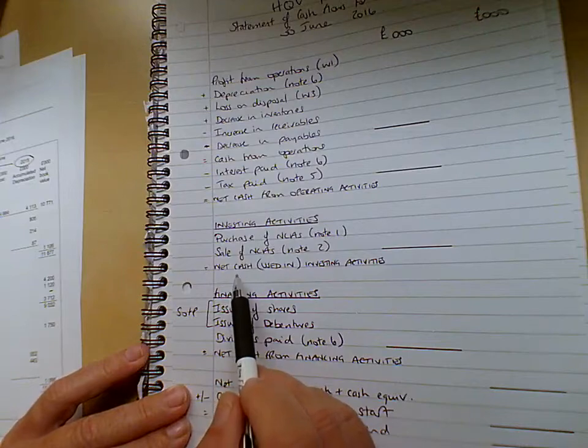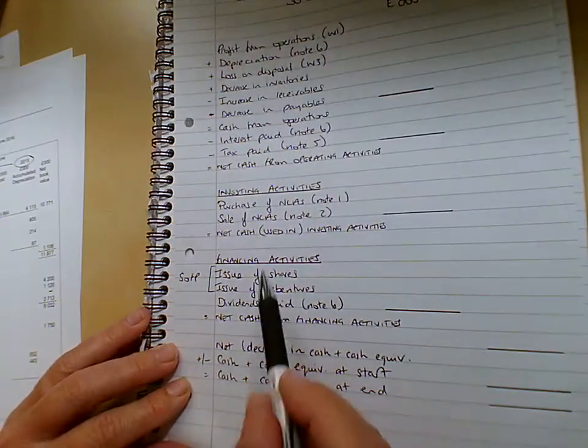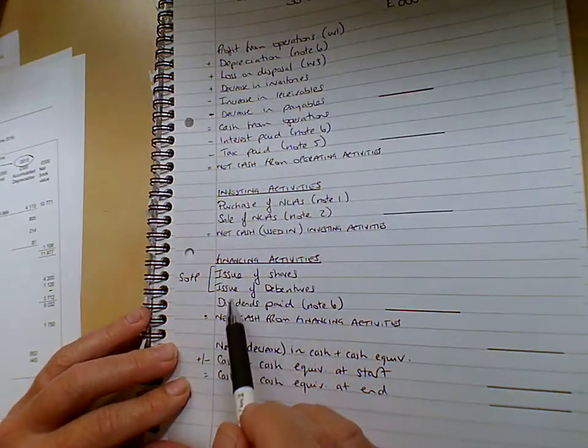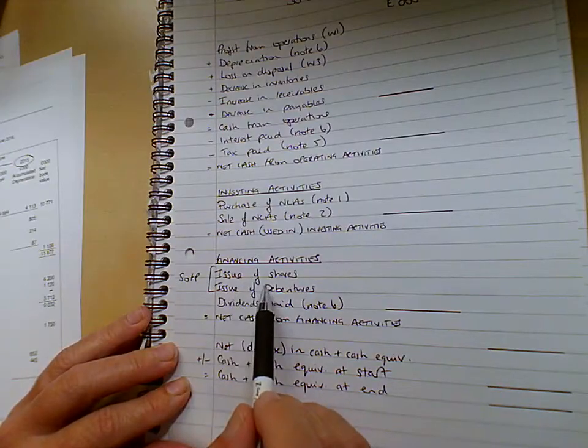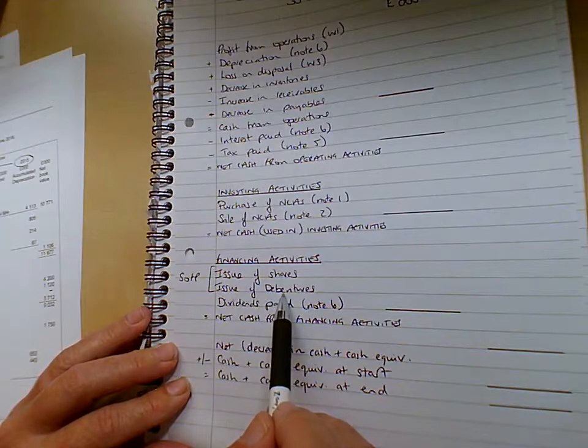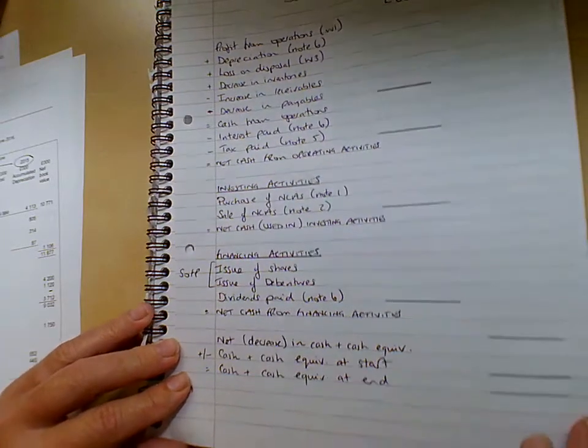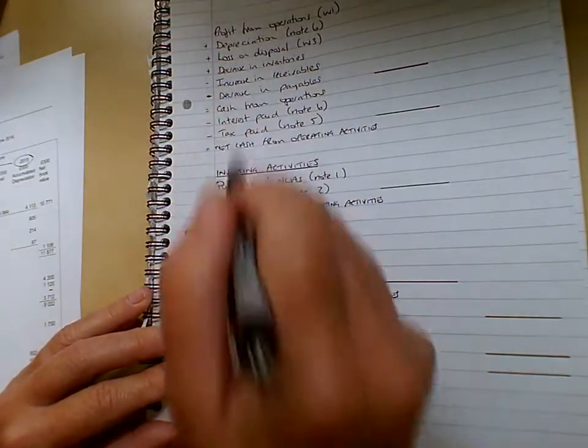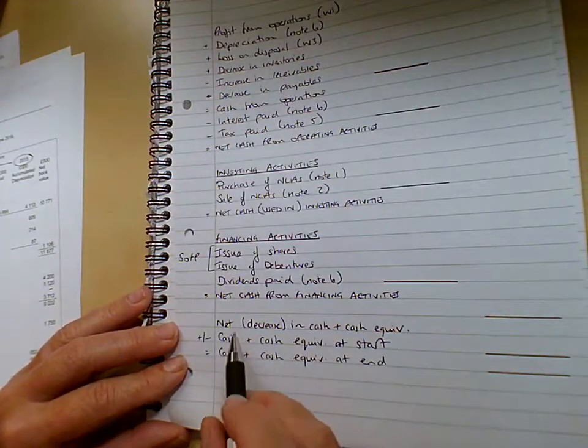I've put in some possibilities here for the investing activities. So it's buying and selling non-current assets in there, not likely to see anything else. And then financing activities. We've got the issue of shares. In this case, it's an issue of debentures. So it's money coming in. We've borrowed money. And then an outflow for dividends paid. And then if you remember right at the bottom, I haven't got any more mnemonics for the rest of it, you'll be pleased to hear.